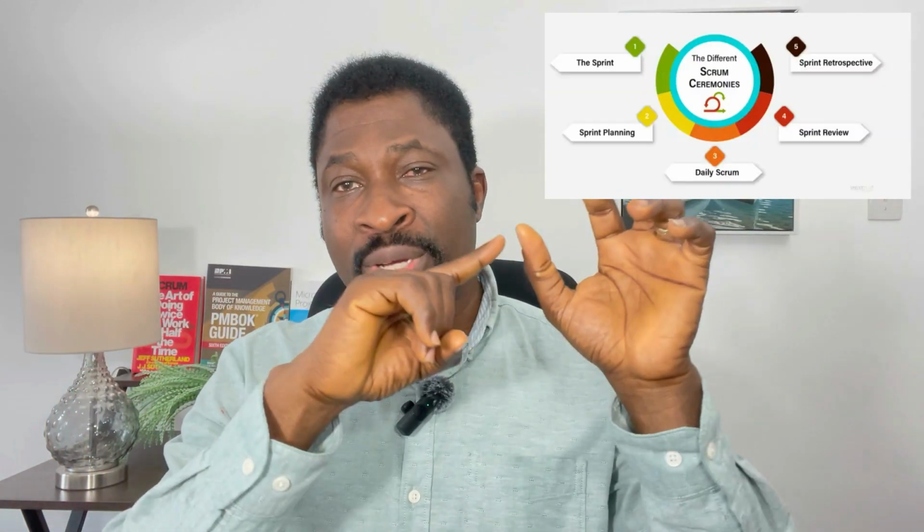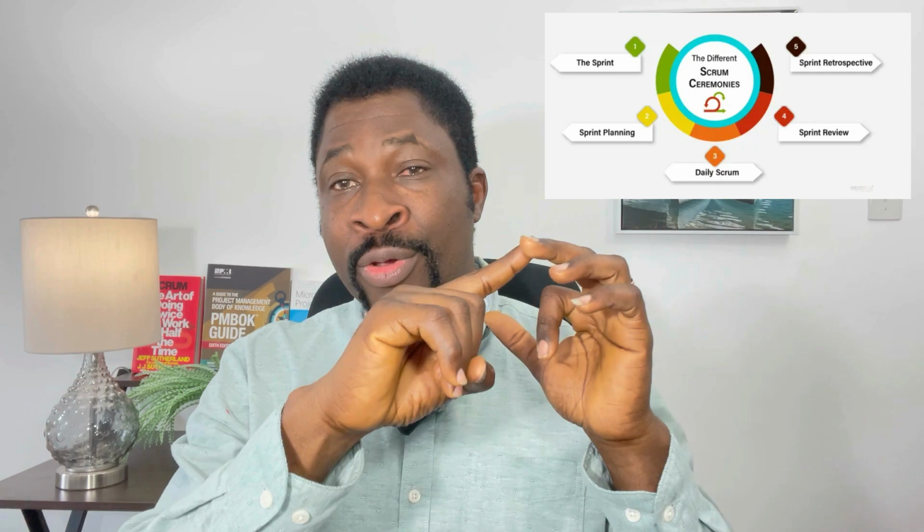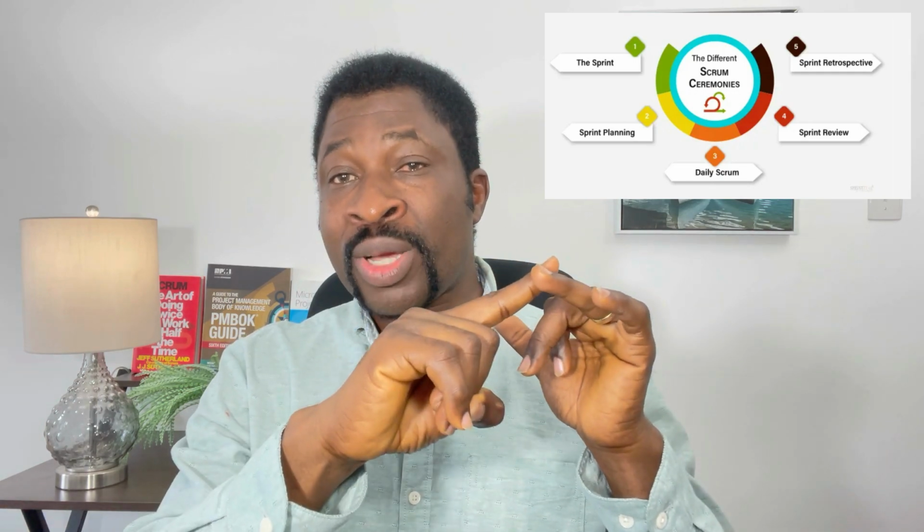Also, we have certain ceremonies in Scrum. We have the sprint. As part of the ceremonies, you have sprint planning, sprint review, sprint retrospective, and what is called the daily stand-up. For us to complete the project in Scrum, we have to follow this process and these ceremonies. So what is a sprint? A sprint is the duration that the Scrum team has to work in order to complete a part of the project using user stories.